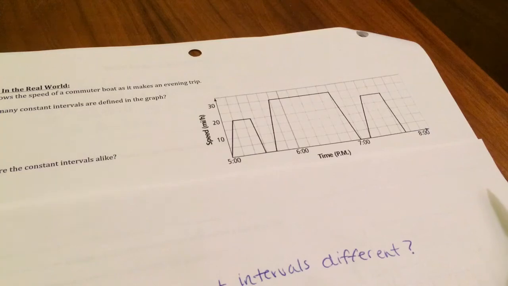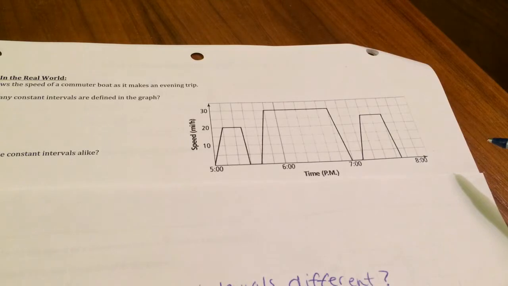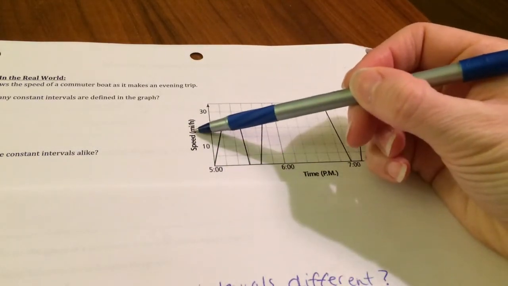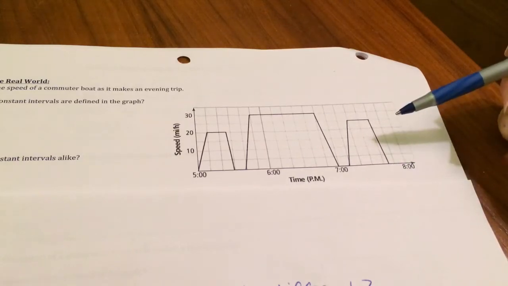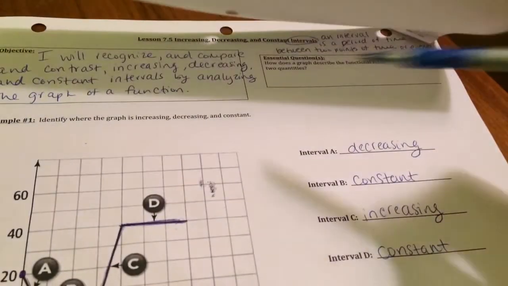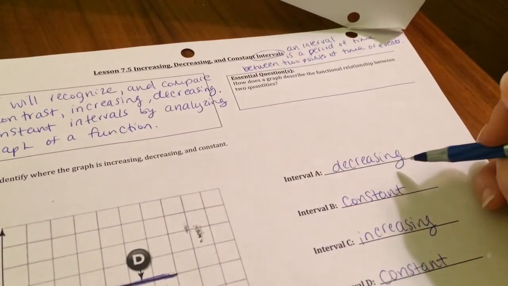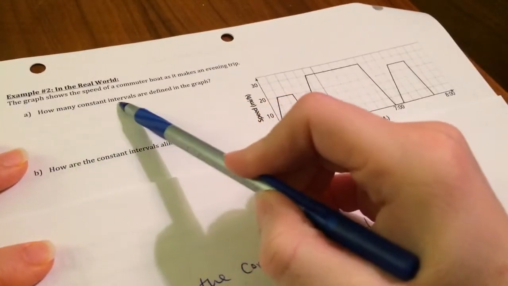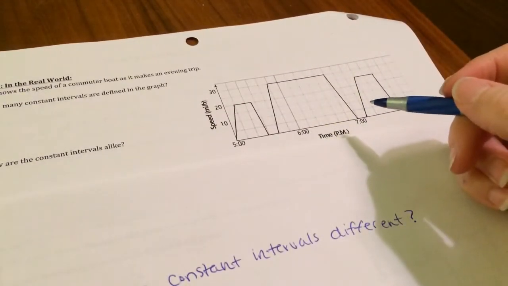So let's take a look at the graph and analyze it to figure this out. First, let's look at the units. The units along the y-axis are the speed, which they tell us this time are in miles per hour. And then time is along the x-axis. Remember the definition of an interval is a period of time between 2 points of time or events. First they want to know how many constant intervals are defined in the graph. We remember that a constant interval is a horizontal line.